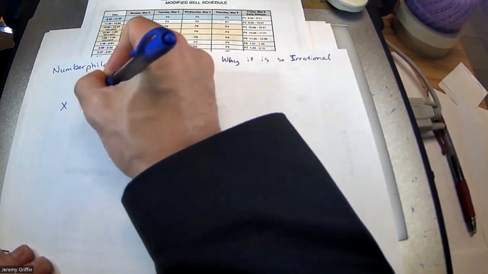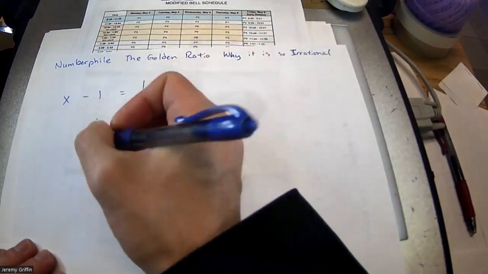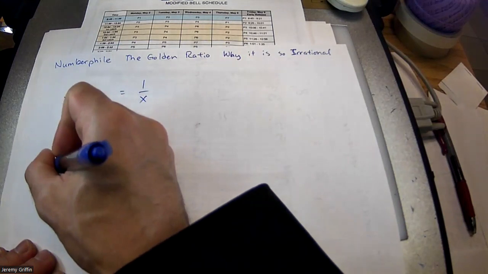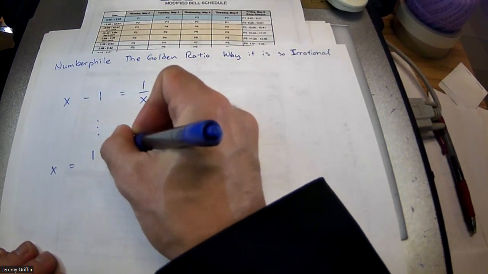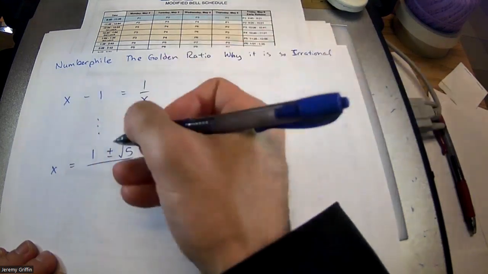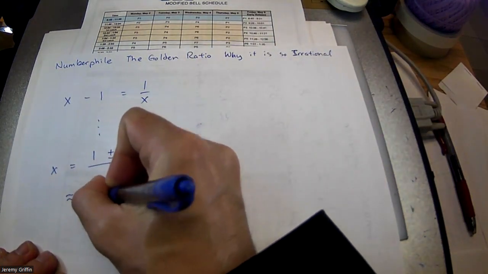You can set up an equation and solve this. It goes like this: x minus 1 is equal to 1 over x. If you go solve that, you get the solution x is equal to 1 plus or minus the square root of 5, over 2. You just call it plus the square root of 5 over 2, right? Which again comes out to about 1.618.